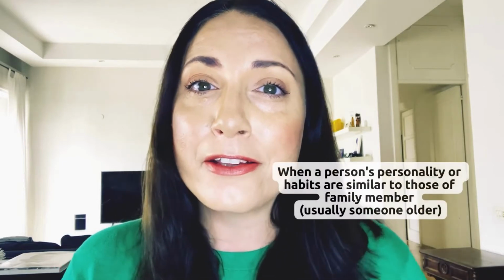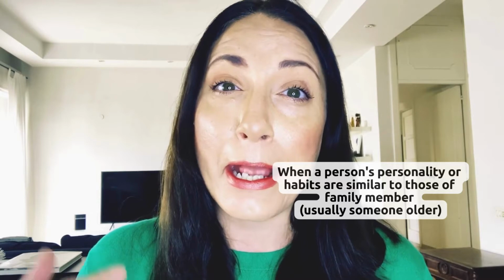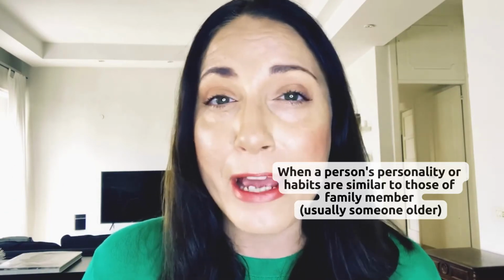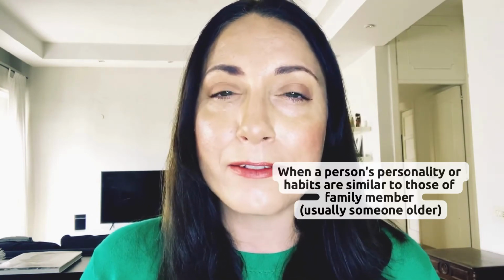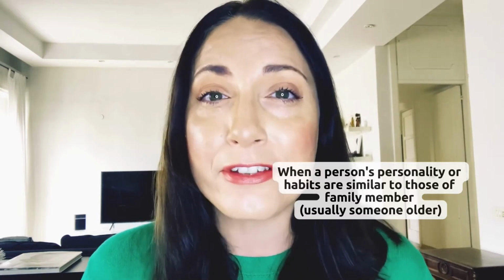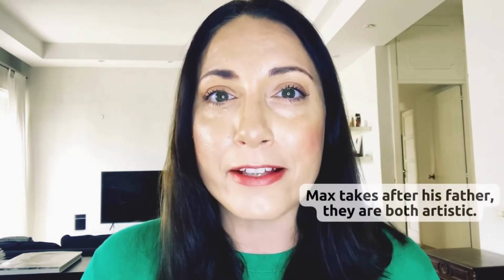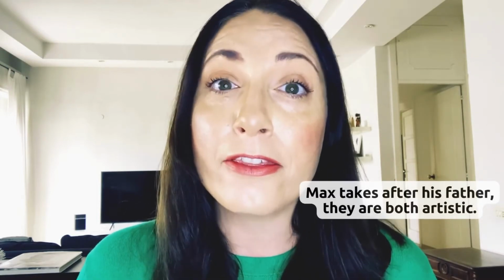Okay, so our next phrasal verb is to take after someone. So if you take after someone, you are similar to a parent or another family member, like perhaps a grandparent or a sibling. And it's usually to do with personality or even skills. So an example of this is Max really takes after his father. They are both very artistic.